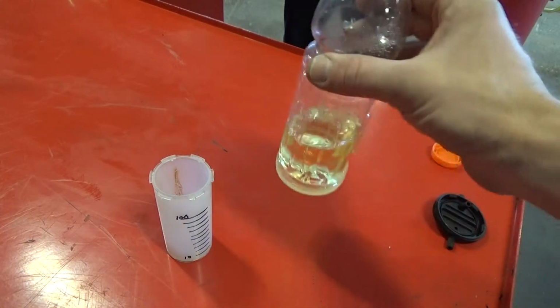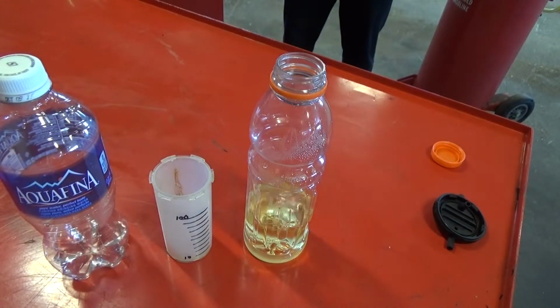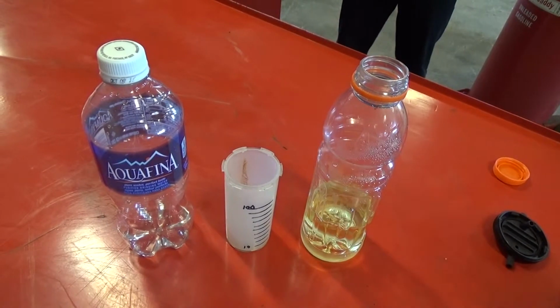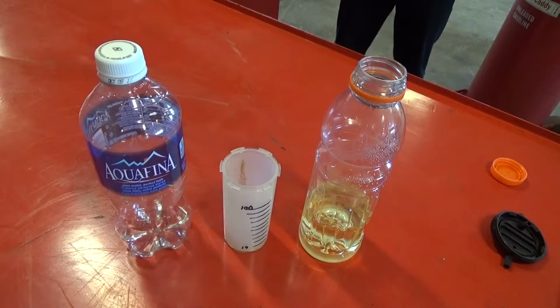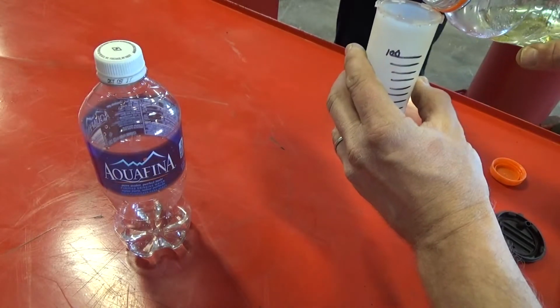So we've got some fuel here. We've got some water here, and we're going to add. So we're going to try and do this carefully. Usually if you use a turkey baster or an eyedropper, it makes it really easy because I can add it drop, drop, drop, drop, drop at a time. This makes it a little tougher. So I'm going to try and put this up to 90 milliliters.